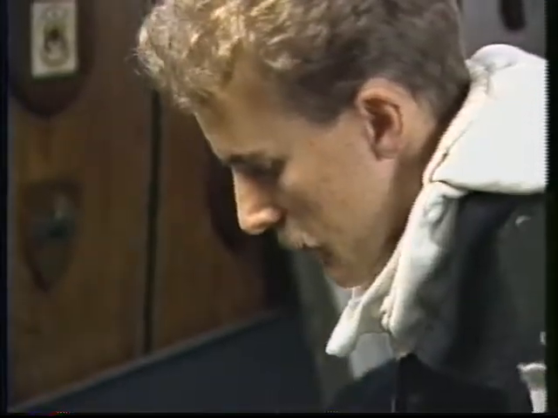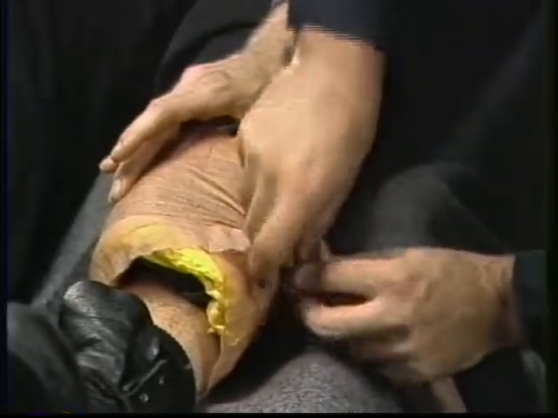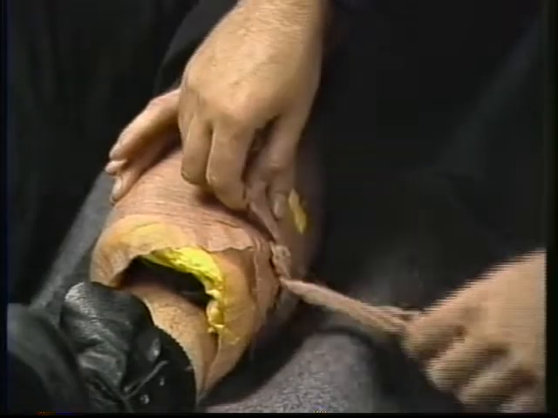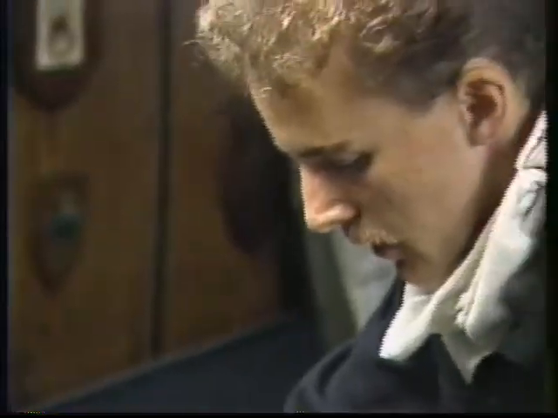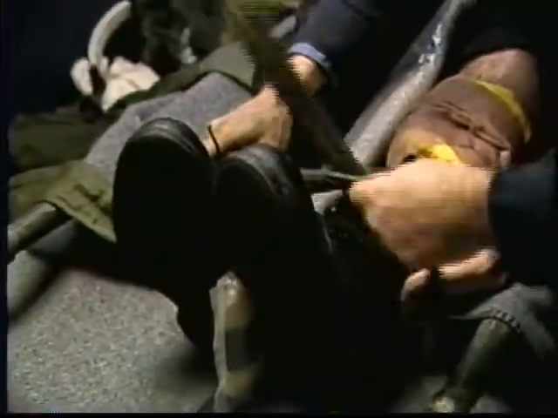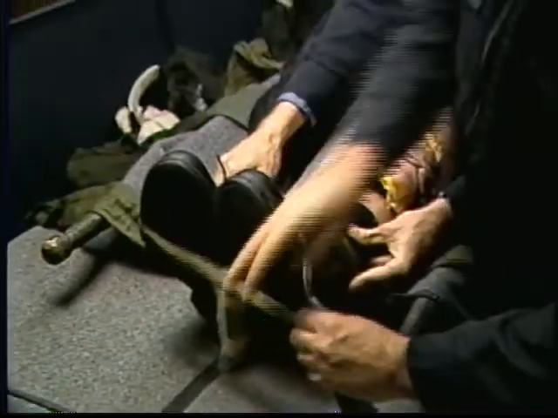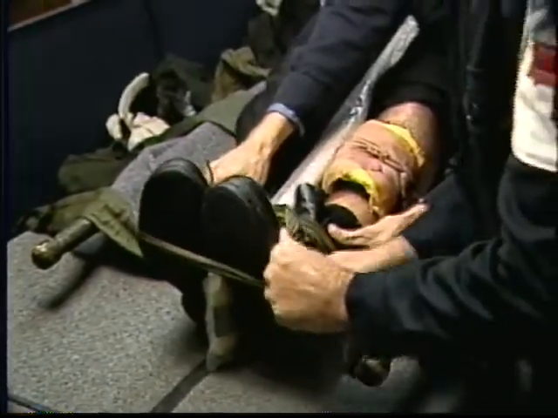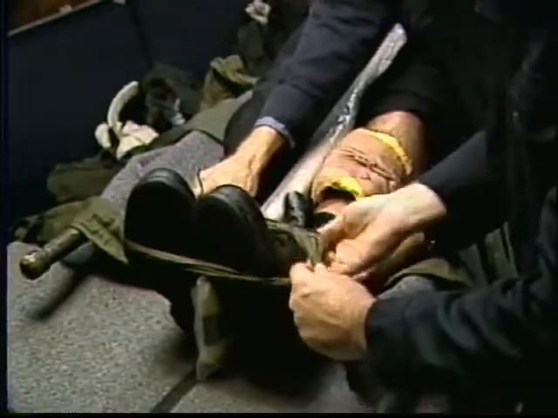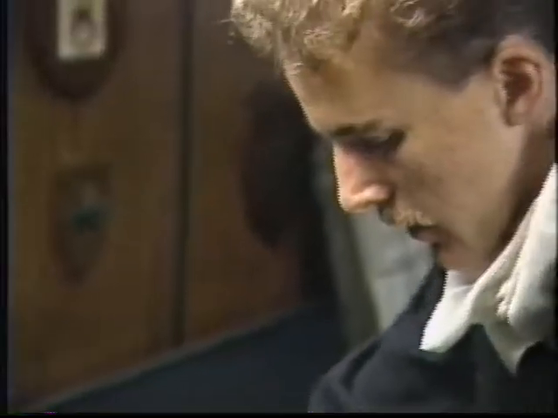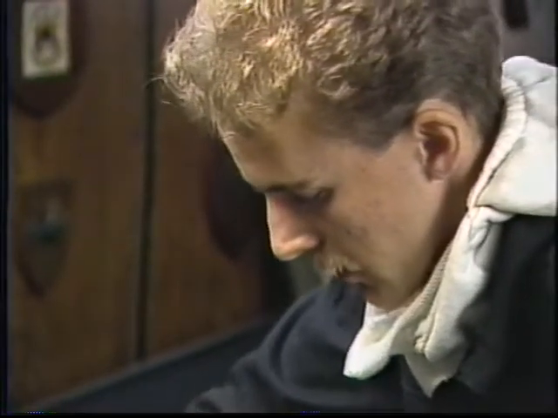Have an assistant steadily but slowly return the limb to a position of natural alignment. The sole of the boot on the injured leg is hooked under the sole of the boot of the good leg. This will prevent the injured leg from shortening and thus will avoid friction on the bone ends. Turn your attention to splinting the leg.